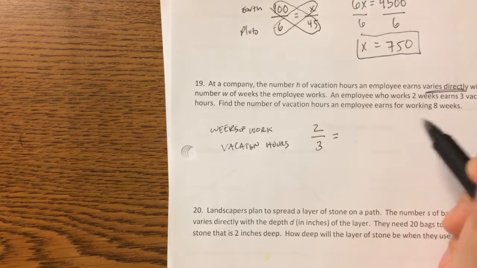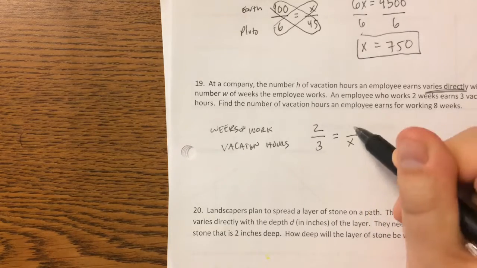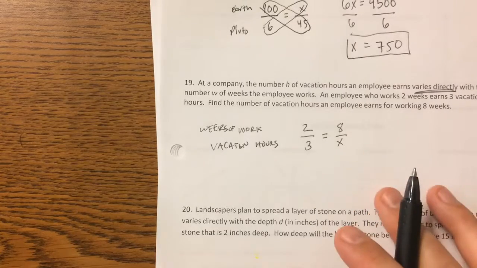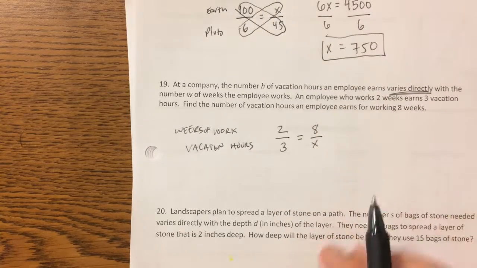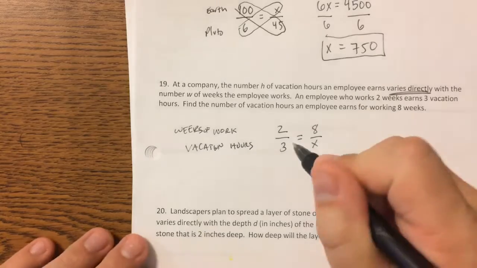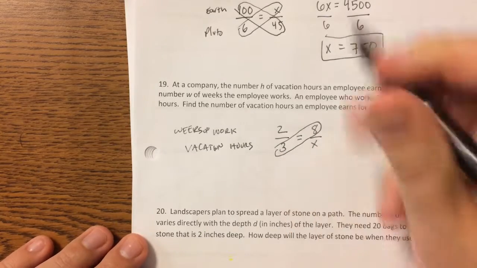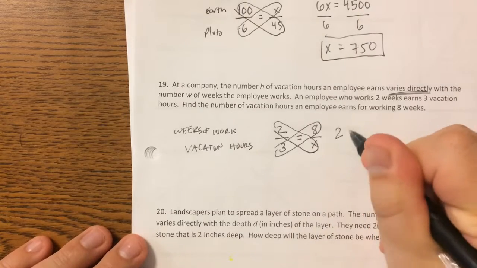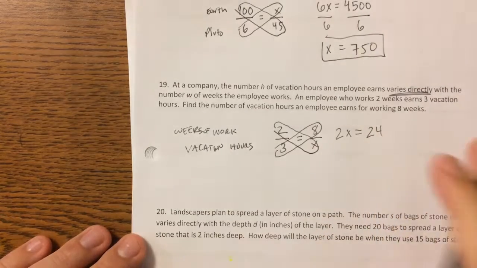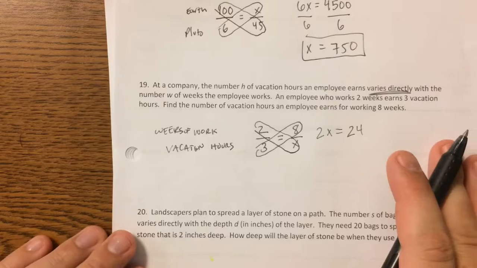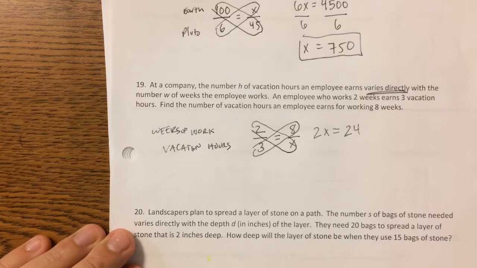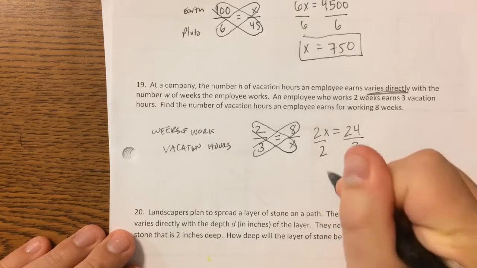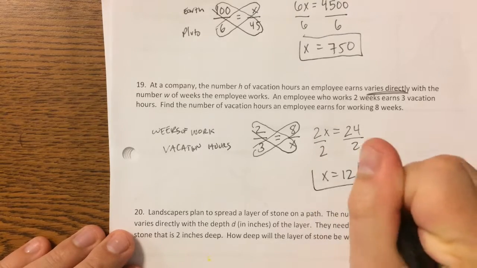So 2 weeks of work earns 3 vacation hours. Find the number of vacation hours an employee earns for working 8 weeks. The setup is a little different here with x being on the bottom, but the way you solve it will be the same. We're still going to use the cross product property and multiply 2 times x equals 24. This one you could probably do in your head. Divide both sides by 2. X equals 12.